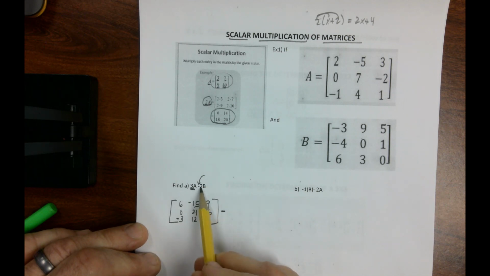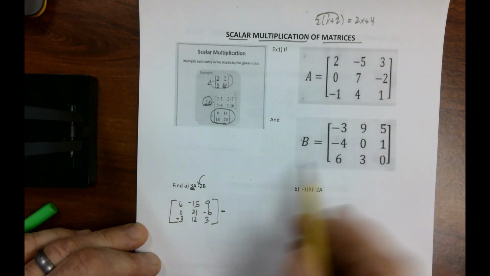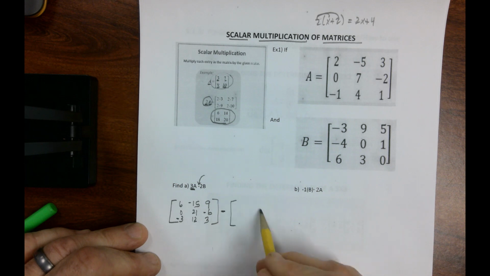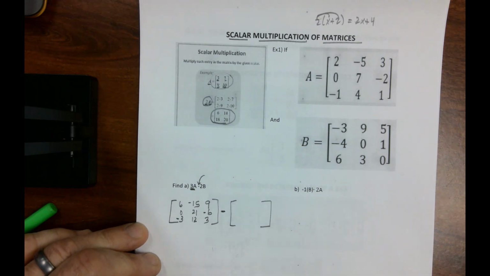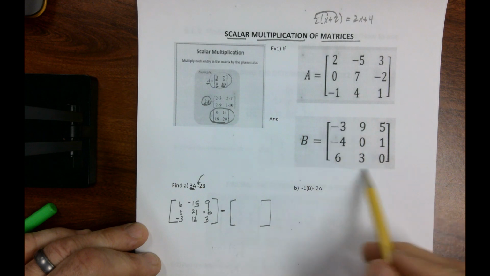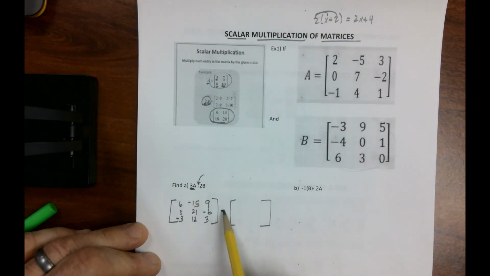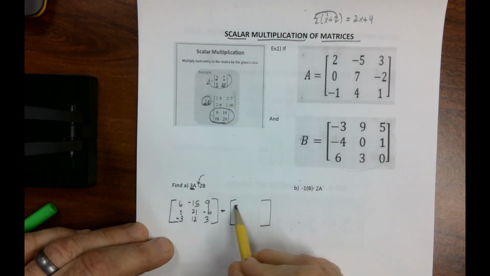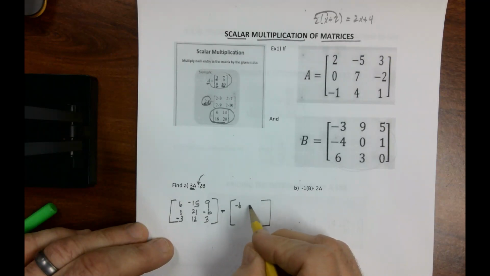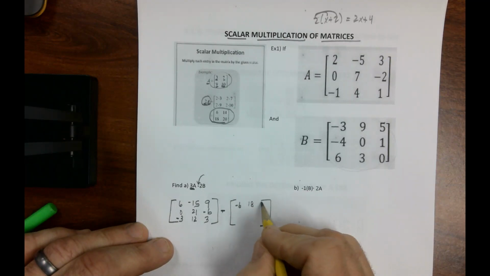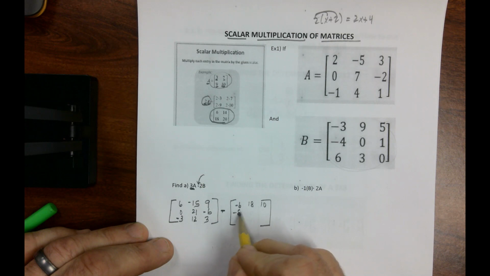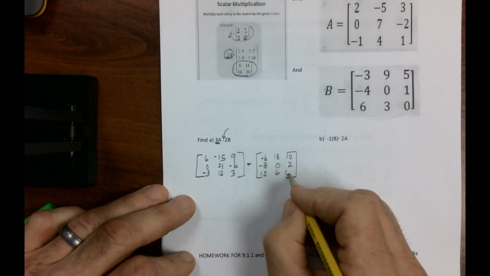Some students like to distribute a negative 2 through here, but I'm just going to keep it as a subtraction problem so my head doesn't do too many somersaults. I'm just going to double everything here and keep the subtraction sign here. So this would be negative 6, 18, 10, negative 8, 0, 2, 12, 6, and 0.